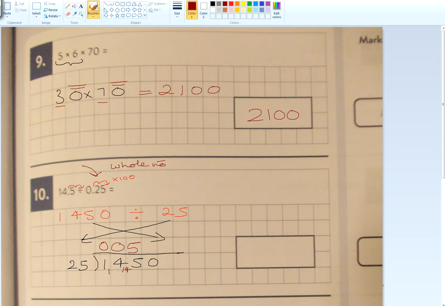What was 25 times 5? It's 125. So how much have you got left over? The remainder is 20, because between 125 and 145, the difference is 20. Now, how many 25s go into 200? And the answer is 8. So our answer is then 58.